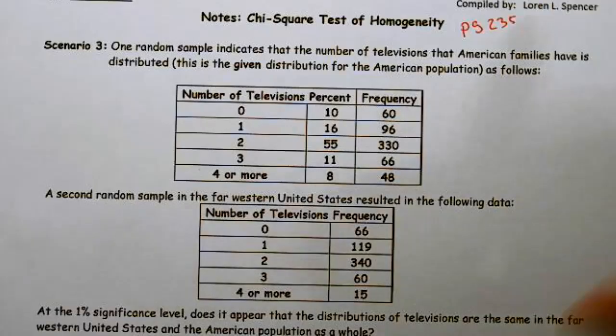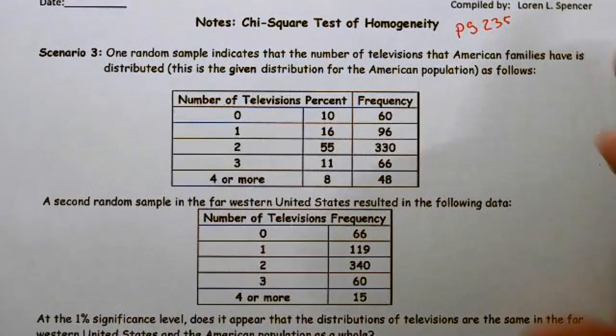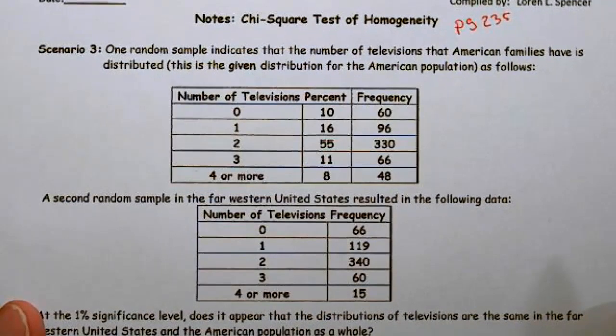Okay, this is the last page of the note spiral as far as notes. So, chi-square test of homogeneity. This is scenario 3, page 235.